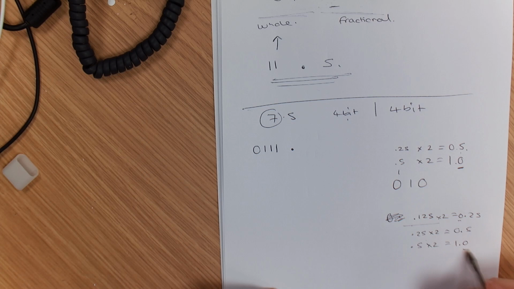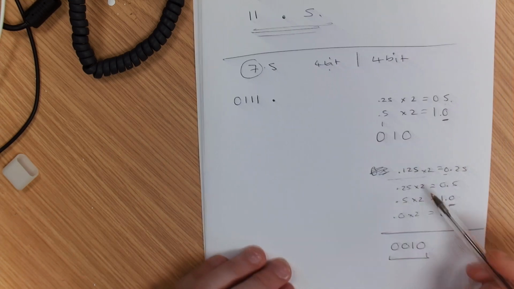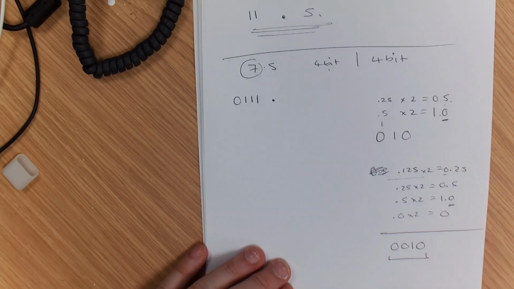I've got no decimal left, so 0 times 2 equals 0. So that would be 0, 0, 1, 0. Can you see how that works if you've got to work out the fractional bit?